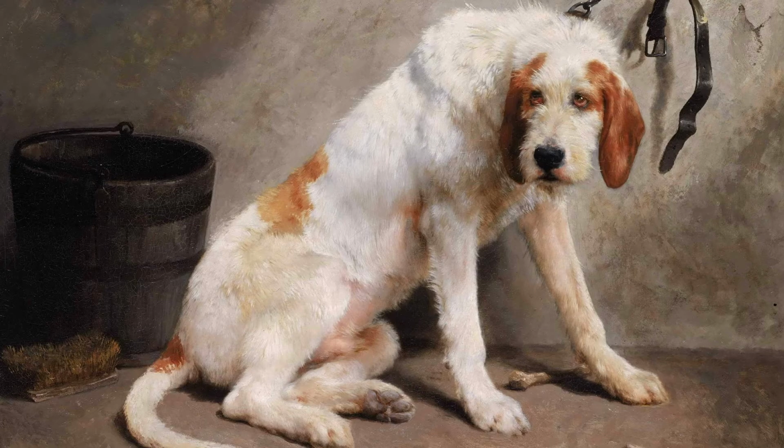Texture is how something feels when you touch it. How did the artist show the texture of the dog's fur? Does the dog in this picture look frisky, or tired, or sad? Why do you think so? Name the shapes, texture, and details of the dog.